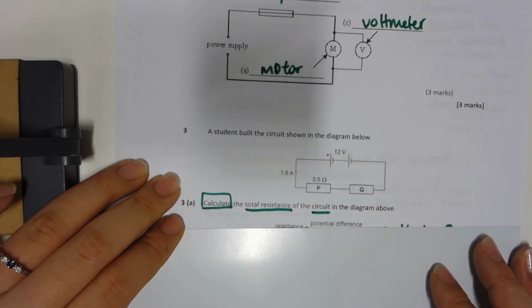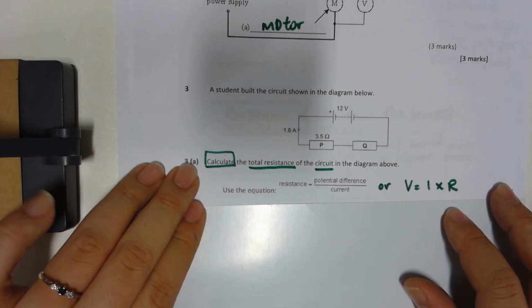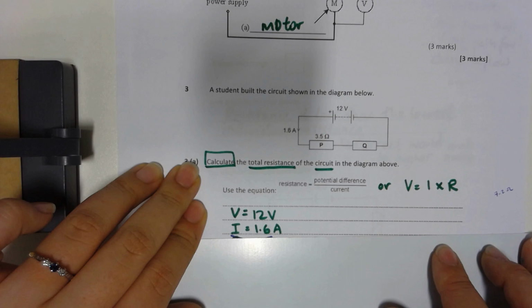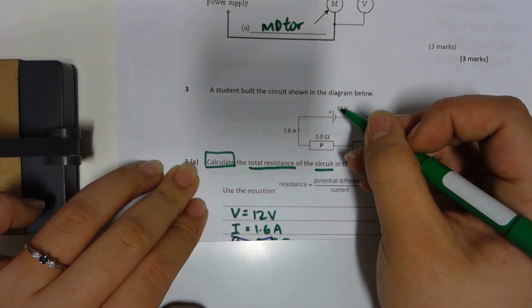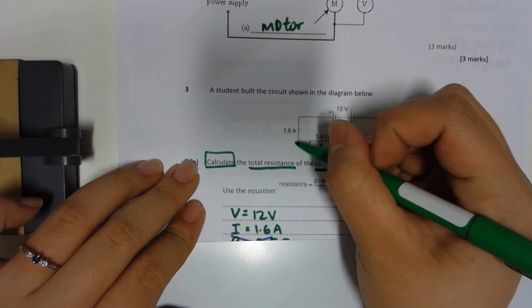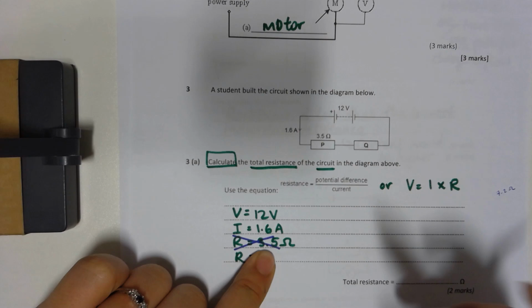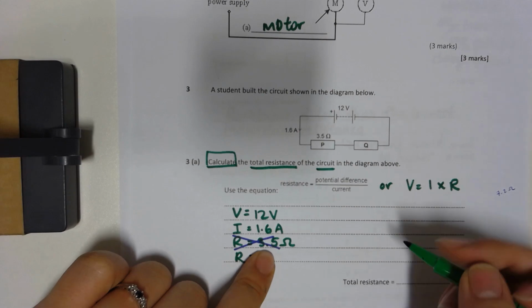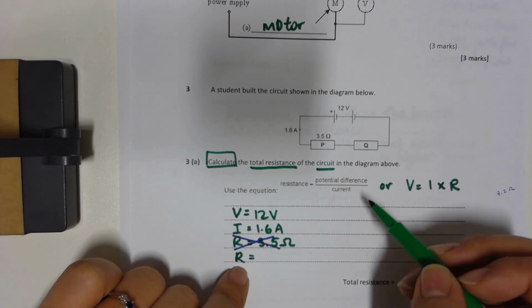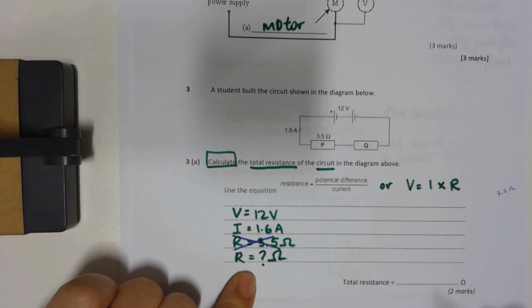So the total resistance using this equation. I've also added in the equation that we use in school here, and the numbers are so. The potential difference is given by the voltmeter here. The current is given on the side here by what would usually be an ammeter. Now you would think that the resistance is 3.5. However, this is the total resistance of the circuit and you're looking for it. So therefore we are calculating the total resistance like so.